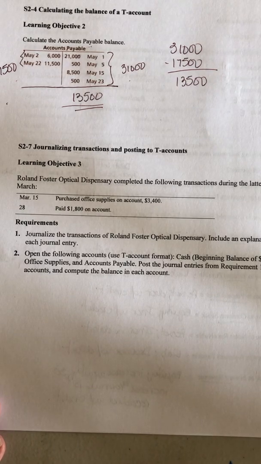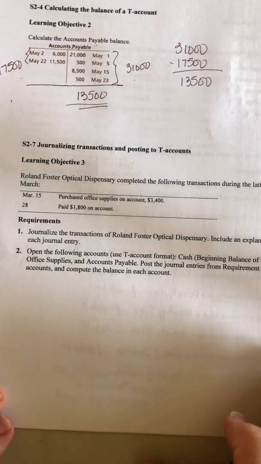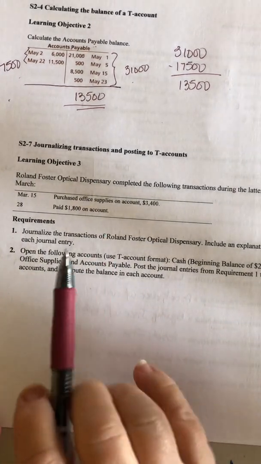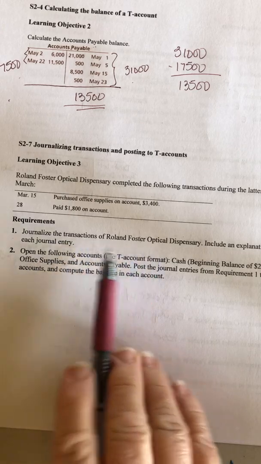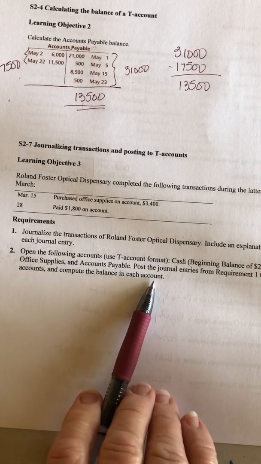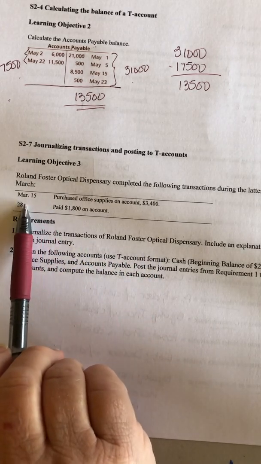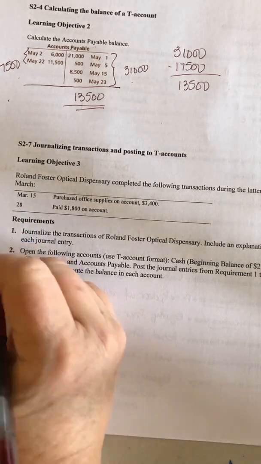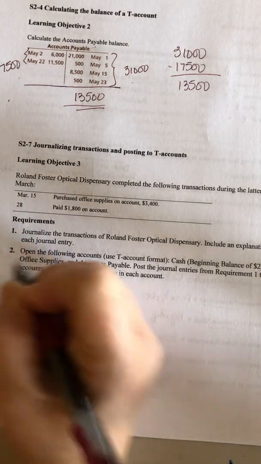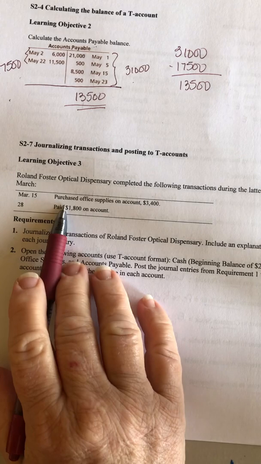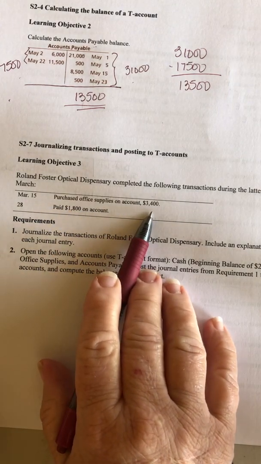2-7. Roland Foster Optical Dispensary completed the following transactions during the latter part of March. Journalize the transactions and then post to the T accounts. Okay, so on March 15th, Roland purchased office supplies on account for $3,400.